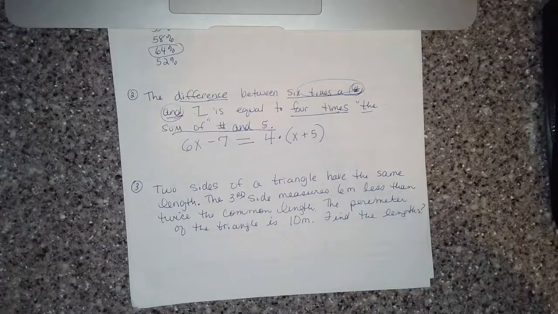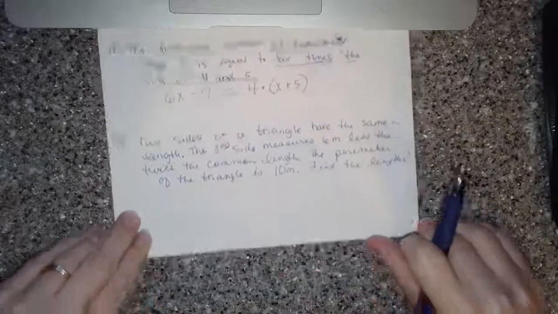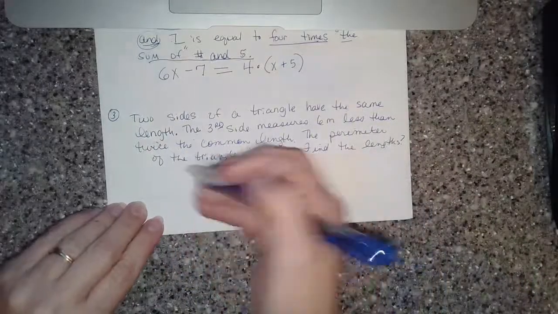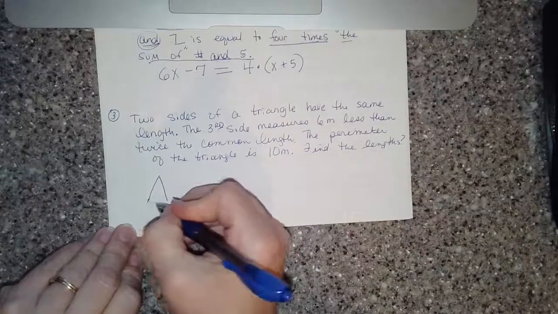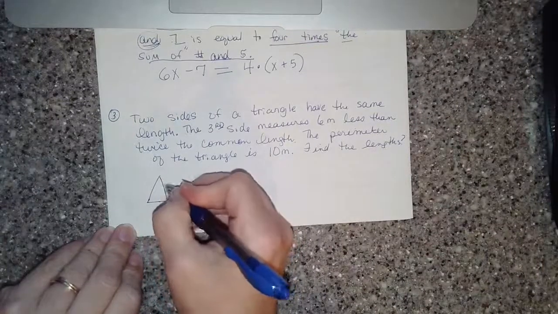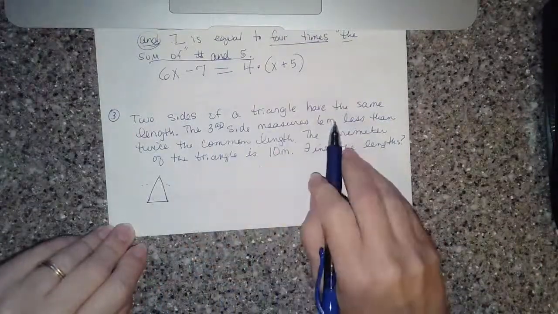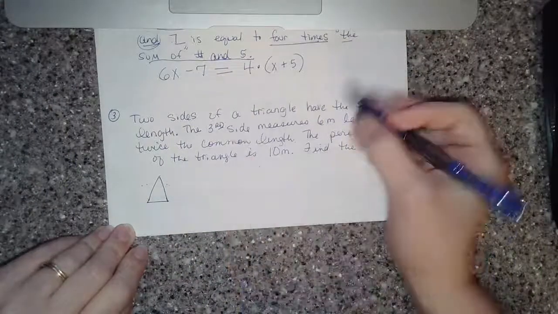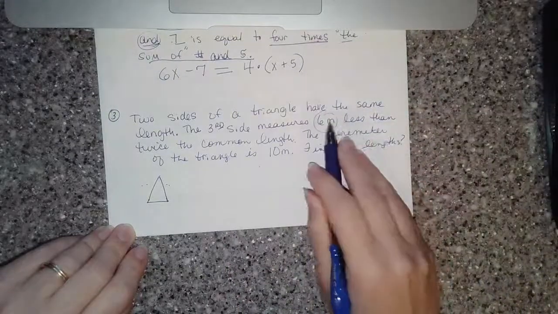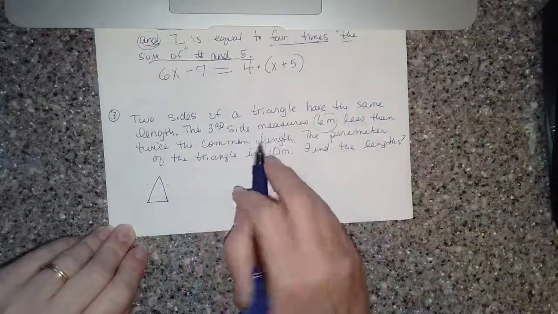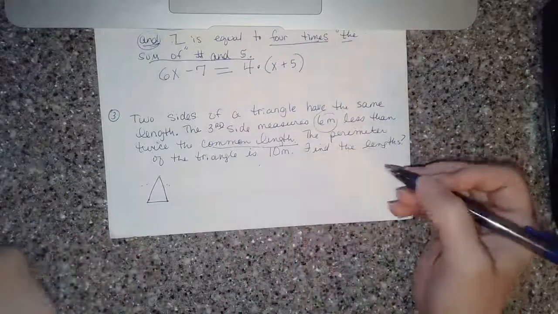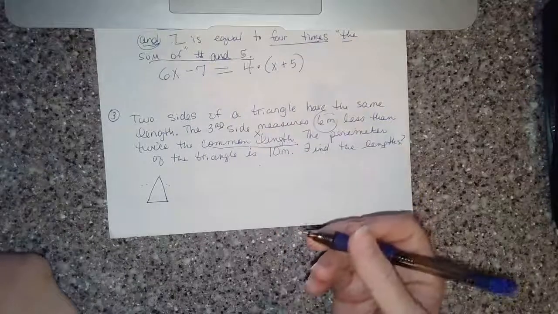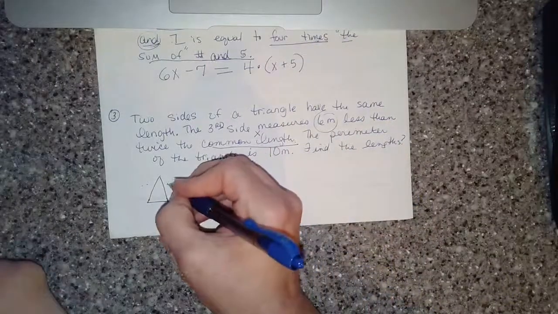All right, number 3. Sides of a triangle have length. So kind of sketch out what that would look like. Some sort of triangle, two the same. The third side is 6 less than twice the common length. 6 meters, so it's in meters, 6 meters less than twice the common length. Common length is referred to in this, and we don't know what it is, so I'm going to call that my unknown, basic unknown, kind of the building block. These two sides, they're the same, so I'll call them both that unknown x.